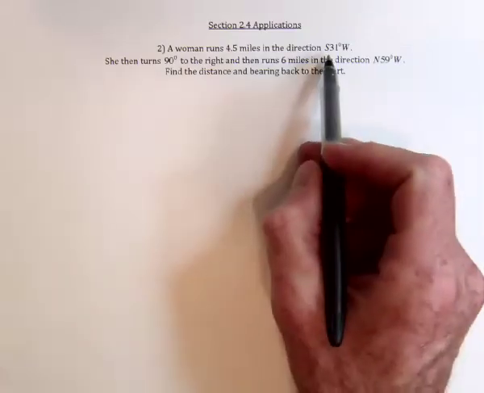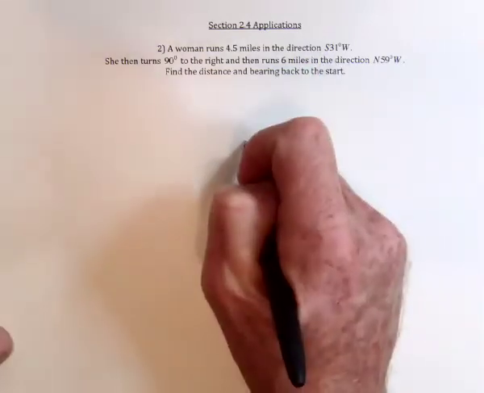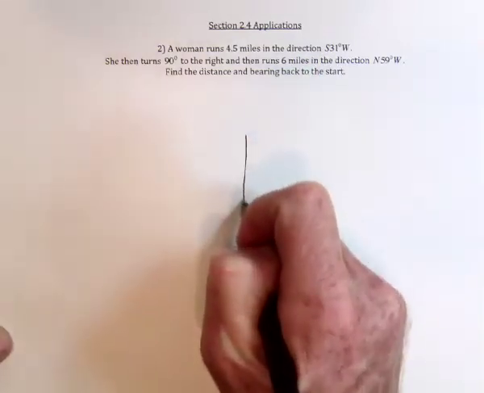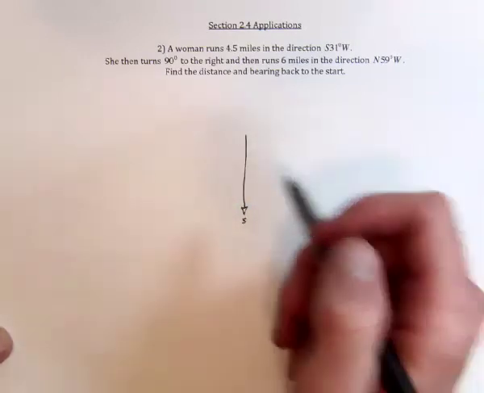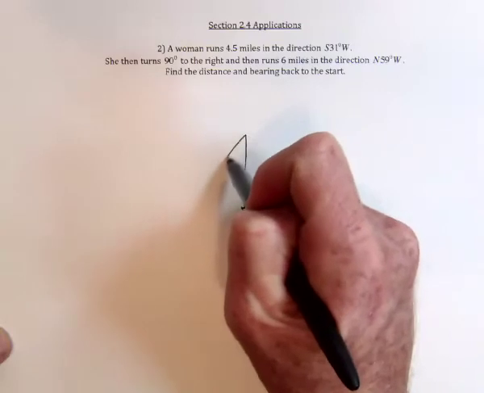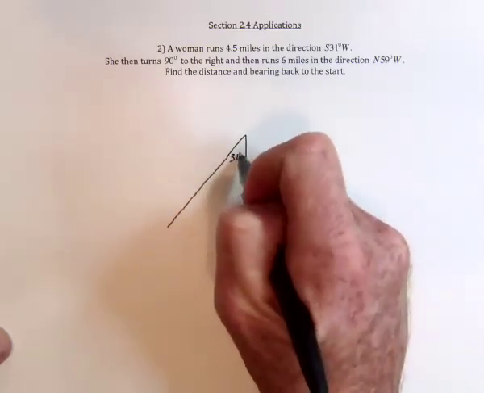So we need to start with the bearing. From the south, go 31 degrees towards the west. So let's say here's south, and then go towards the west. And this is 31 degrees.